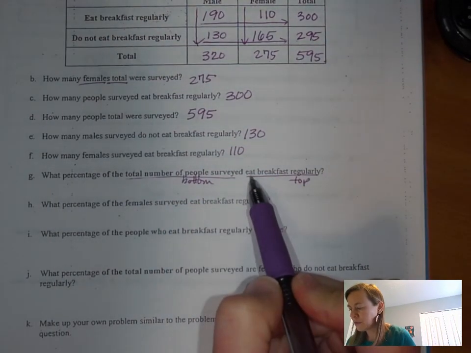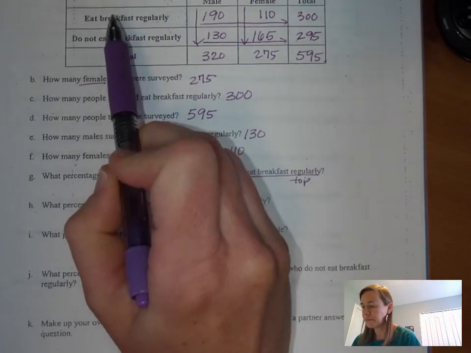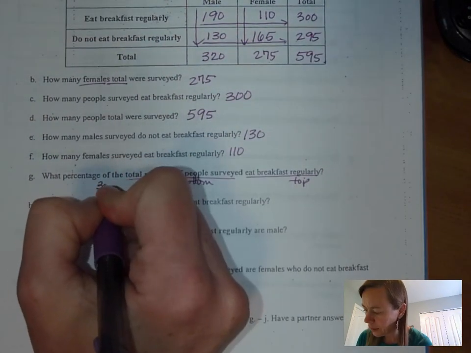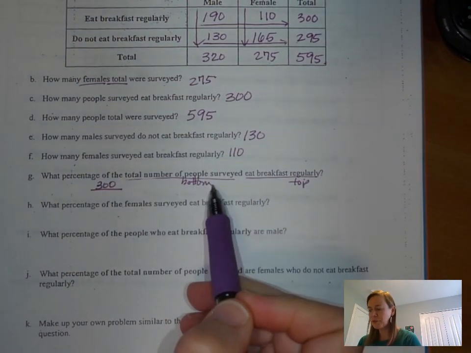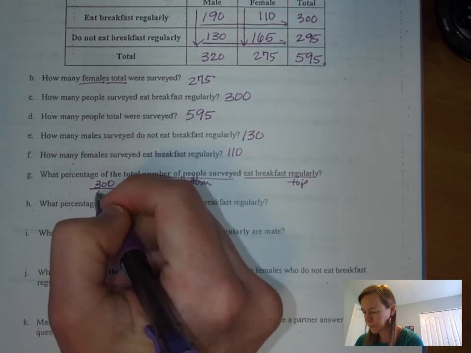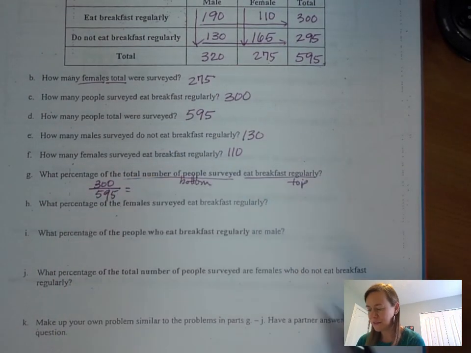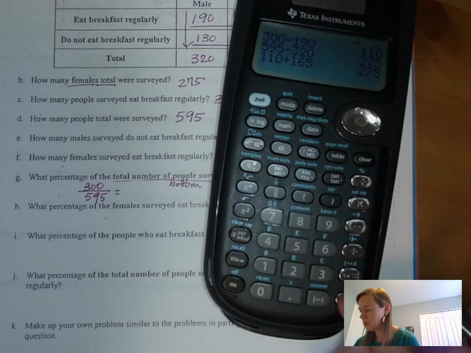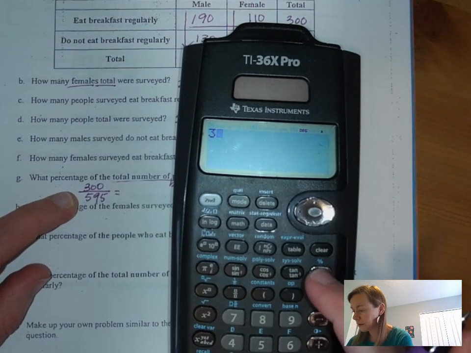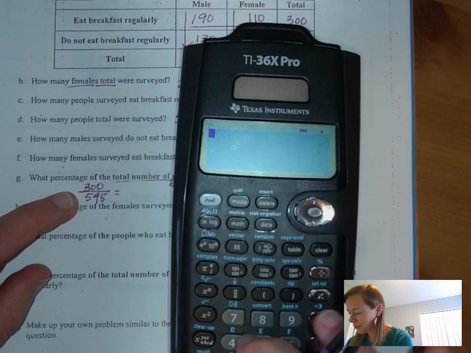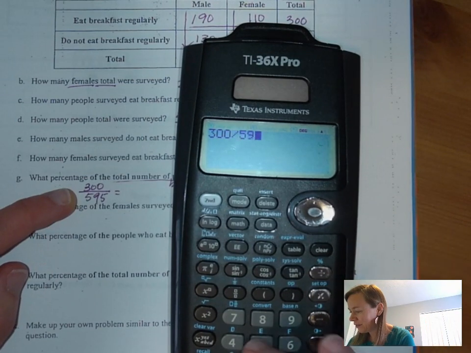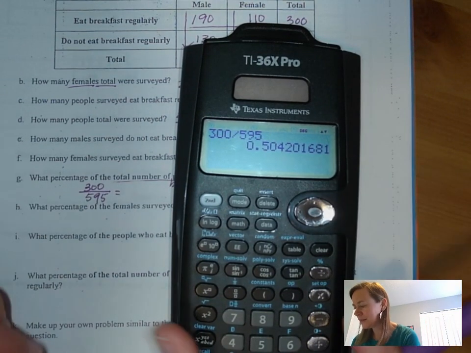So what is the number of people who eat breakfast regularly? Okay, eat breakfast regularly, it looks like 300. I'm going to put that on top. And then on bottom, we need that total number of people surveyed, which was 595. Okay, once you have that fraction set up, you can just divide with your calculator. So I'm going to do 300 divided by 595. Nope, that just didn't work. We try that again. Divided by 595. I'm going to get 0.504.